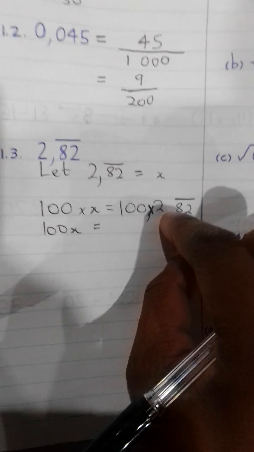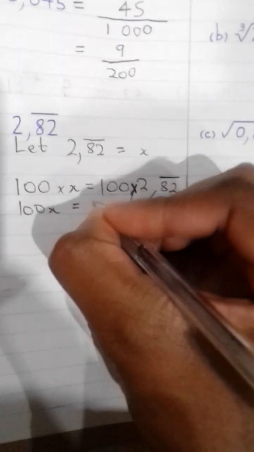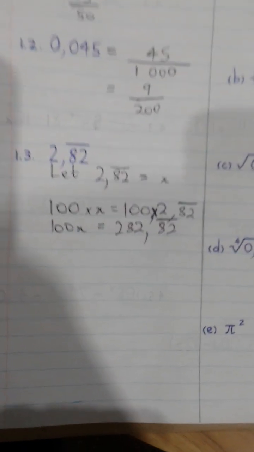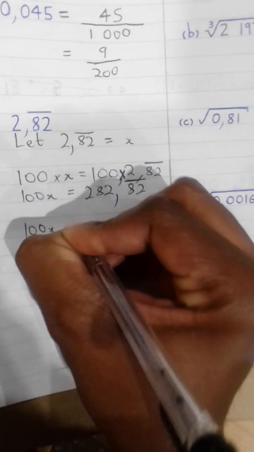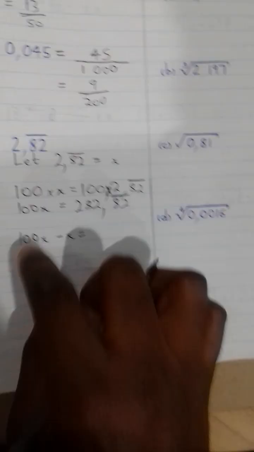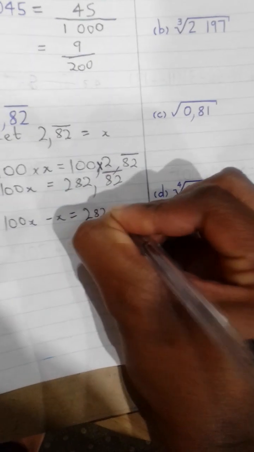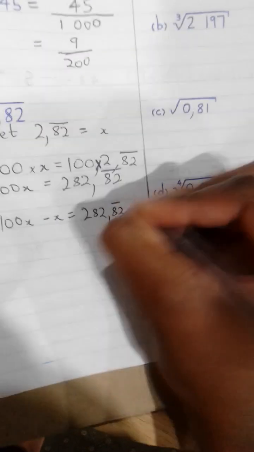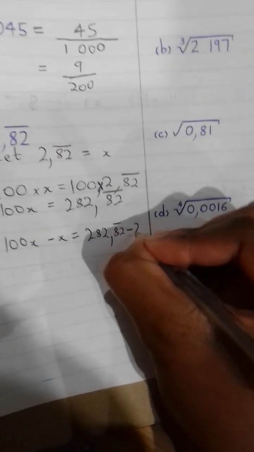We move the comma 2 spaces forward, so it's going to be 282.82 recurring, right? Then we're going to say 100x minus x is equal to, what is 100x? 282.82 recurring minus, what is x? 2.82 recurring.